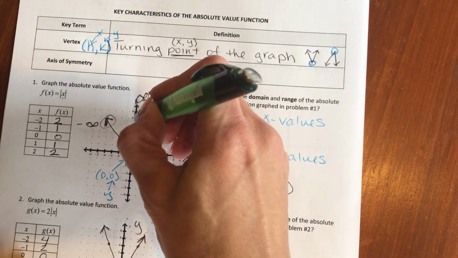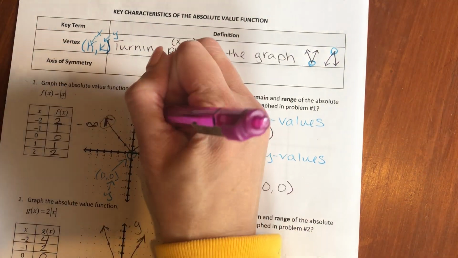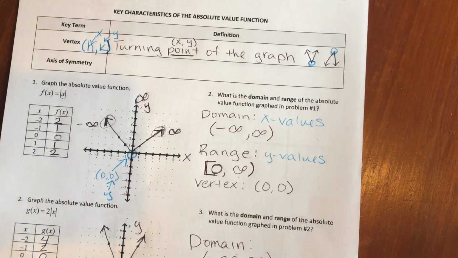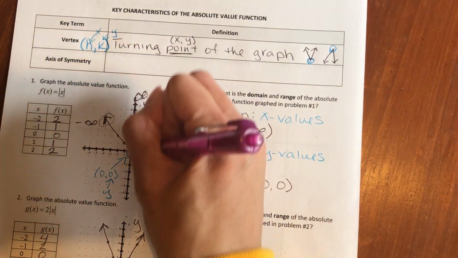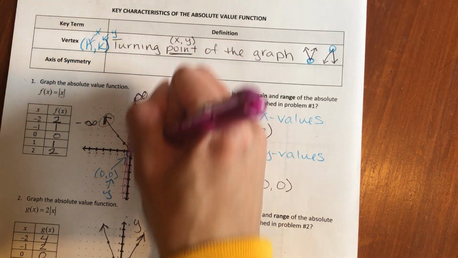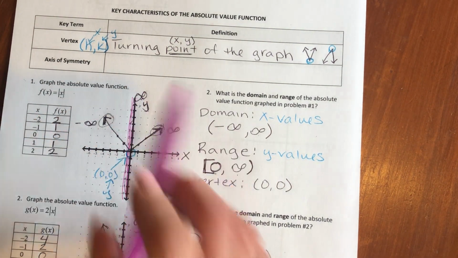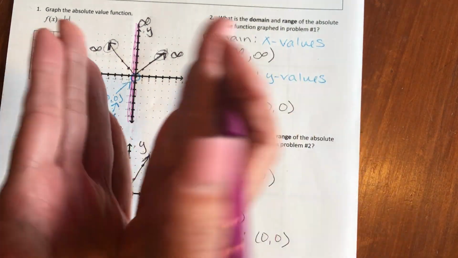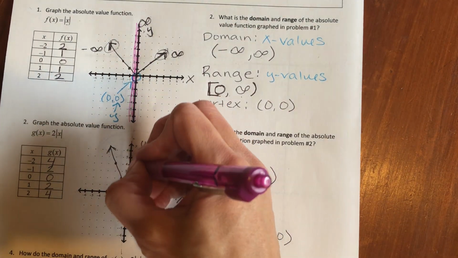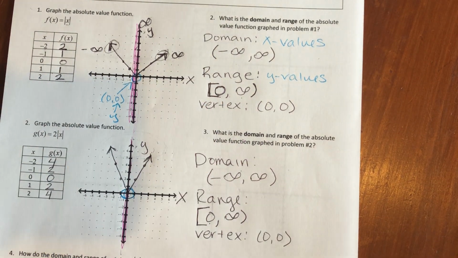What is the imaginary line that cuts the graph in half, making it symmetrical on either side? That's what you're looking for. So it would be right here for this one, right on the Y axis, sorry. Down here, same thing. If you folded the graph together, this is where you would fold, right here, this Y axis. That is called the axis of symmetry.